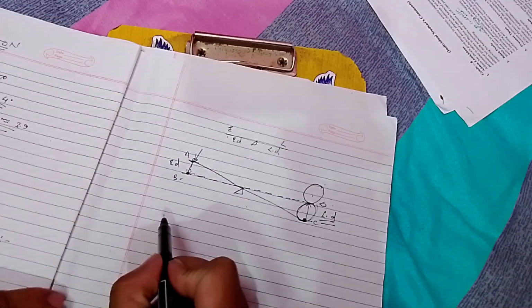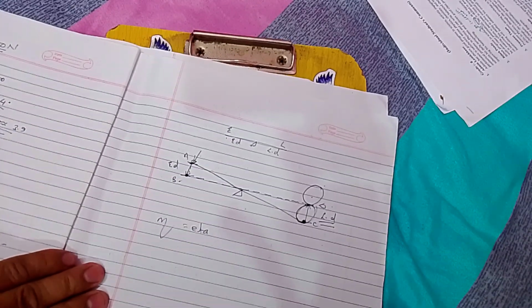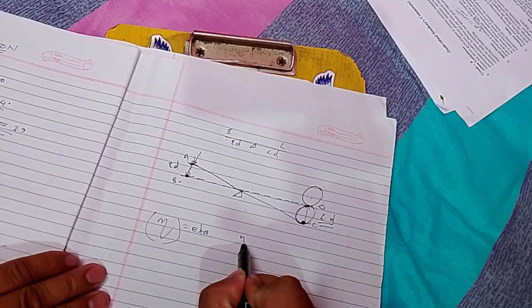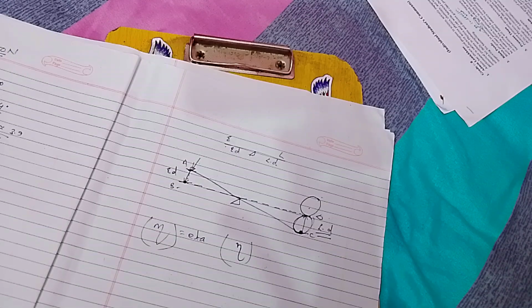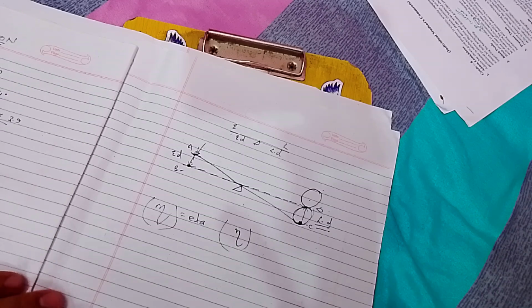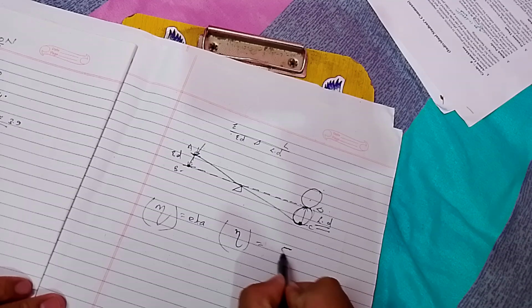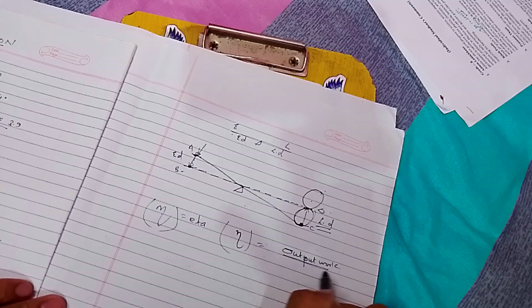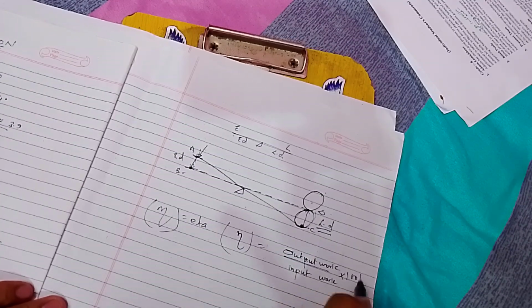Finally, we have the last quantity, efficiency, represented by the symbol eta. The symbol is similar to N, but you extend the latter part. Efficiency is given by output work by input work into 100% every time.